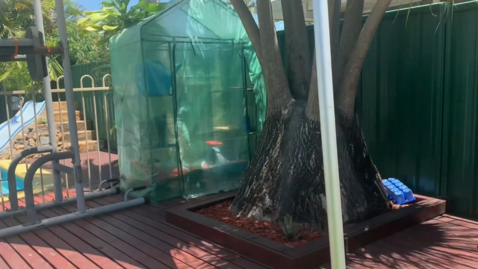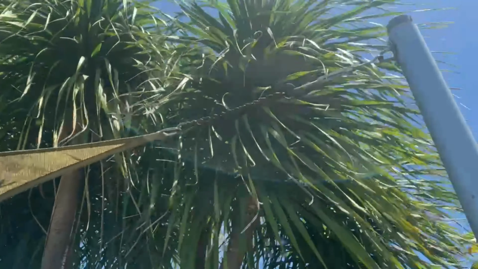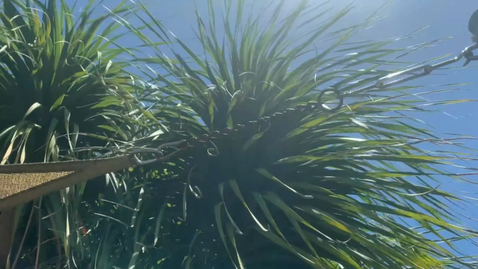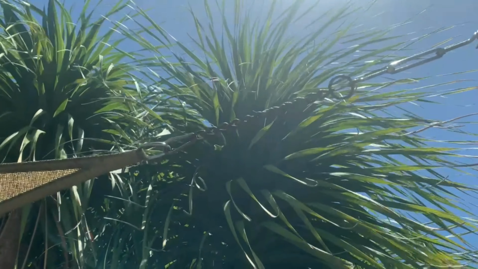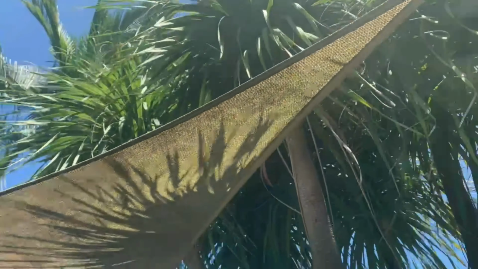There is a shade sail at this property, and it does look like the chains that are holding the shade sail are looking a little bit rusted, and also the shade sail itself is looking like it's a little bit mouldy from the weather, so this could be something that's looked at.